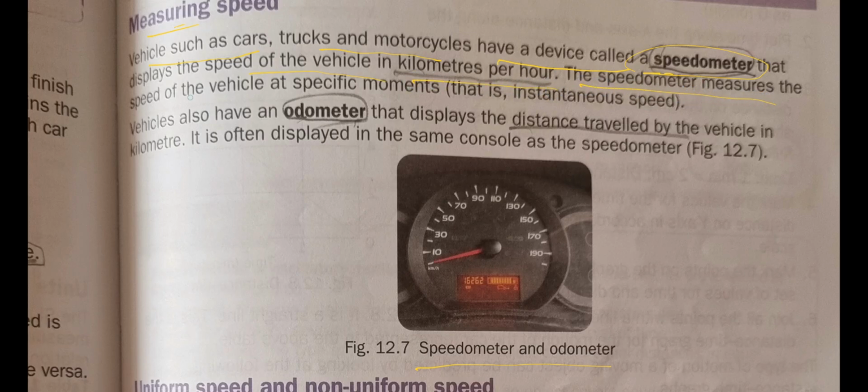The speedometer measures the speed of the vehicle at a specific moment, that is, the instantaneous speed. Vehicles also have an odometer. The speedometer measures the speed of the vehicle and the odometer displays the distance traveled by the vehicle in kilometers.